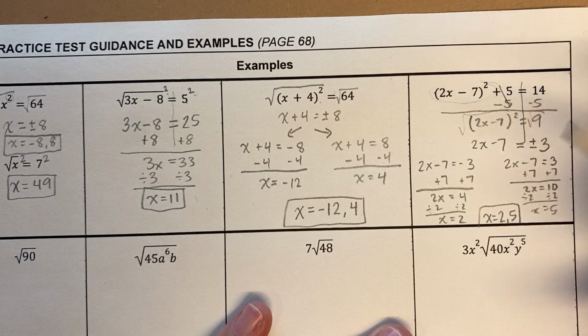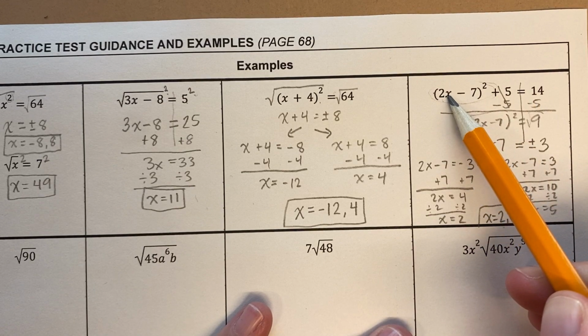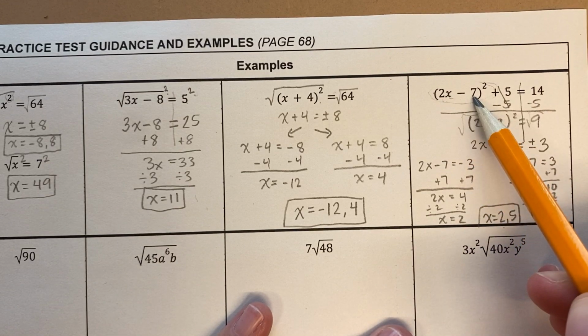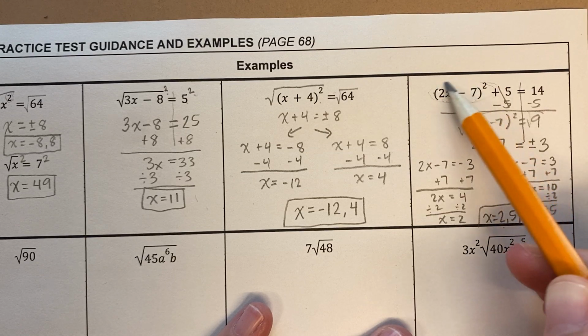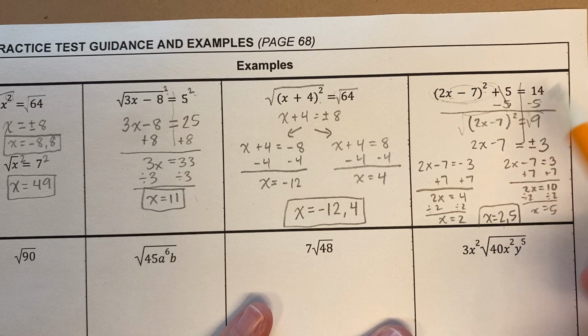And I'm just going to check my work really quick. Look, what if I plug in 2? This is 2 times 2, that's 4. Minus 7, that's negative 3, right? So this whole thing is negative 3. Negative 3 squared is 9. Plus 5 is 14. Perfect.